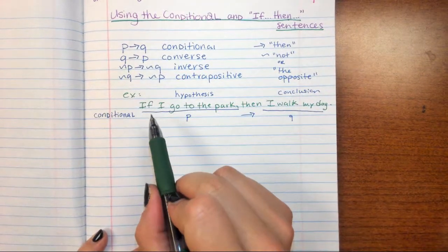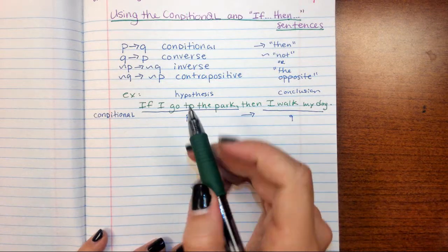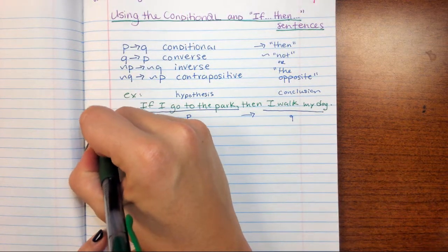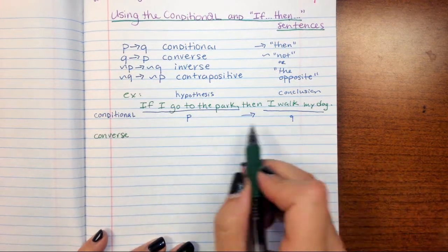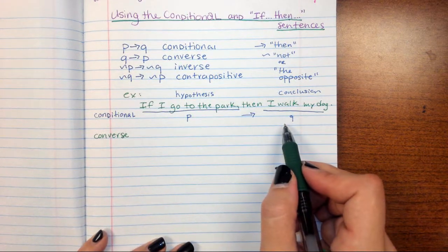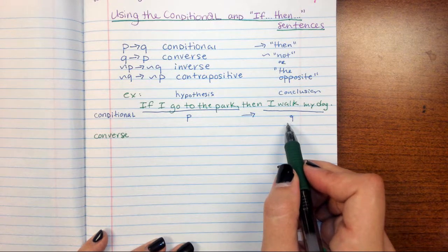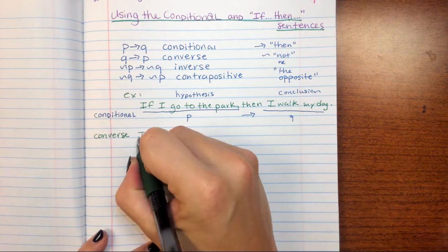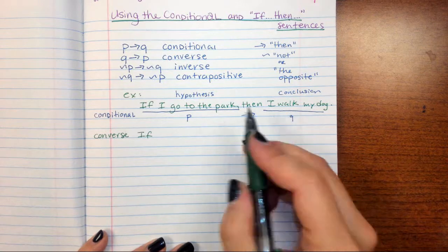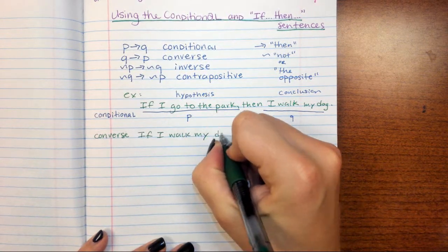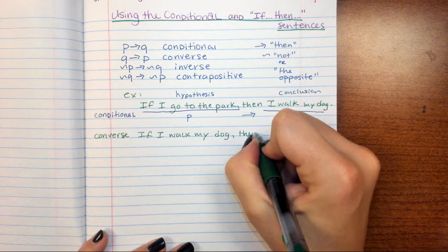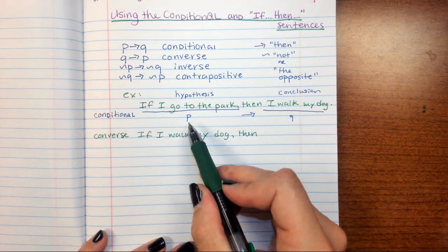The conditional is what you base all your other sentences on. So if your conditional is if I go to the park, then I walk my dog, and I ask you to write the converse, all you're going to do is flip the order. So your Q is going to go first. I would start with if I walk my dog, then my P, which is I go to the park.